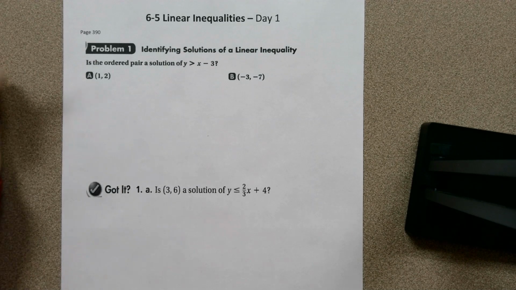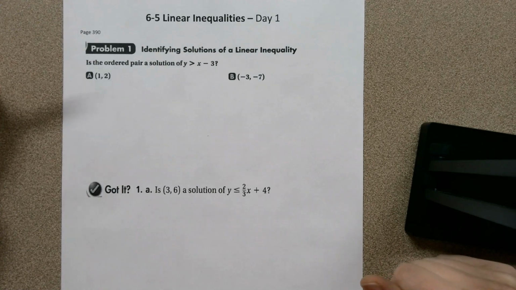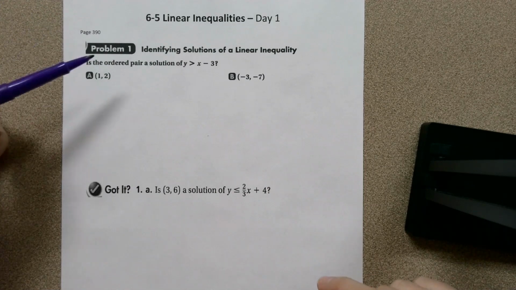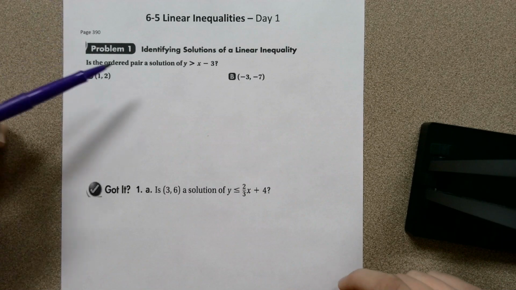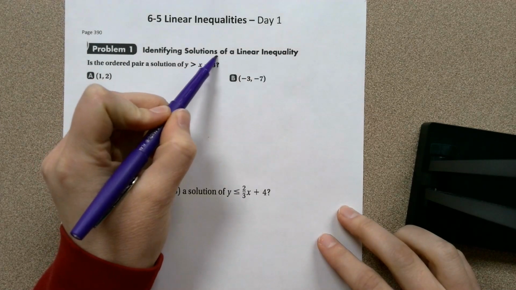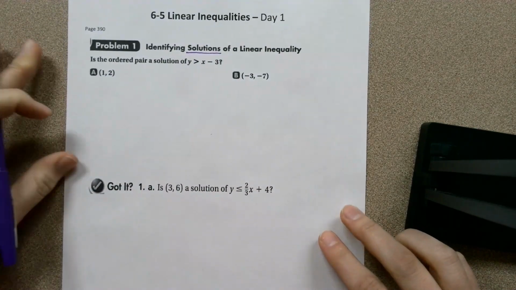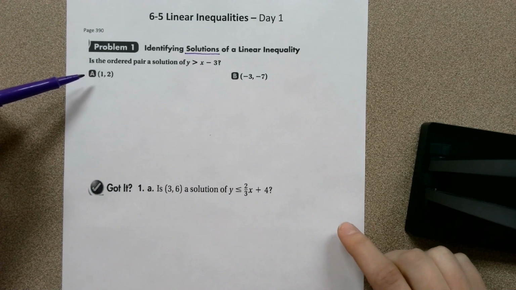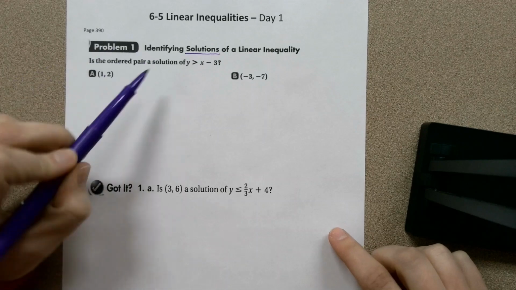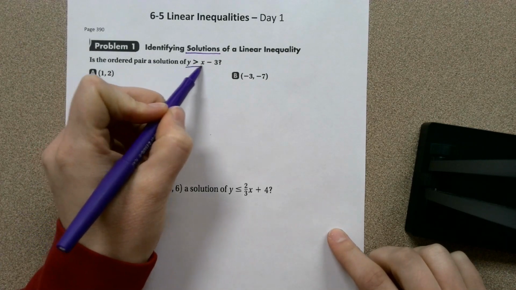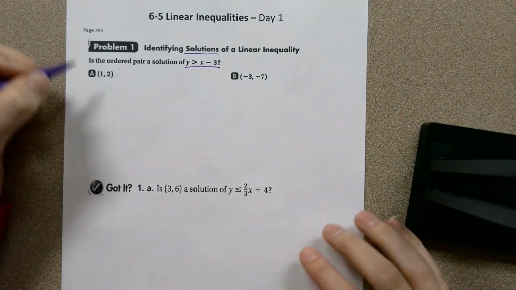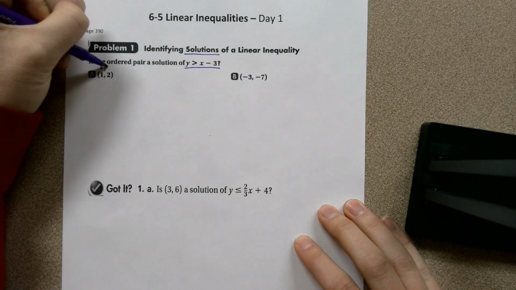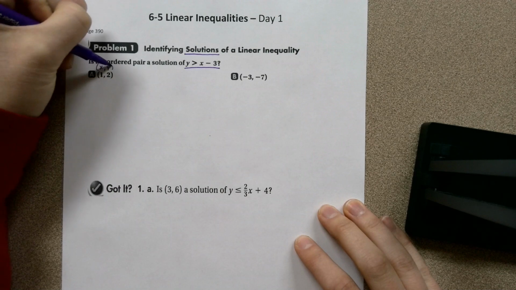All right, in lesson 6.5, we will be working with linear inequalities and also graphing linear inequalities. The first type of problem you will see has to do with identifying a solution, or a number that makes it true, a solution of a linear inequality. So for the first example, we want to know, is the ordered pair a solution to this inequality? So what we do is we plug in the ordered pair to see if it makes it work, to see if it creates a true statement.